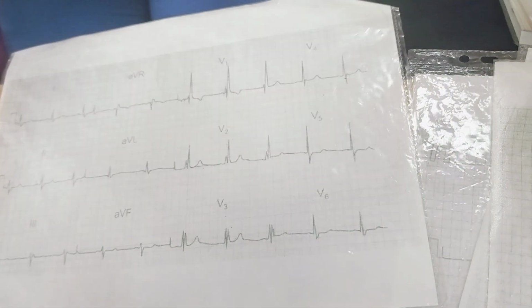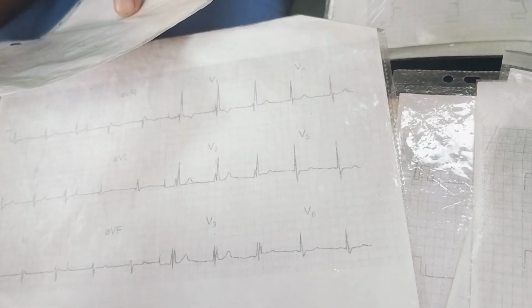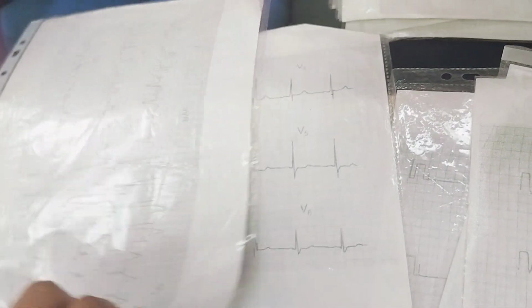So at that point, shouldn't we see the presence of P wave and all? Yeah, we have to, right? We have to. P wave.